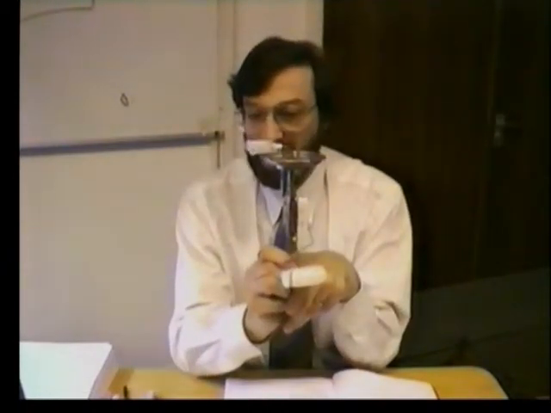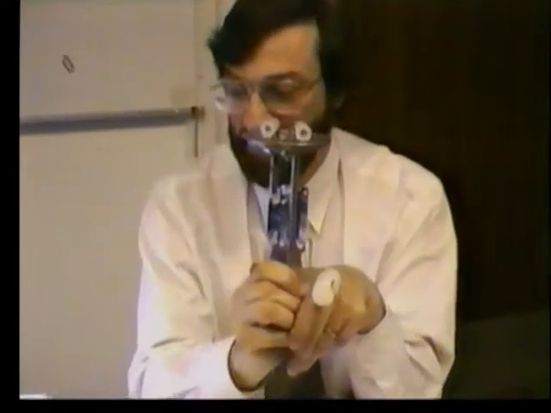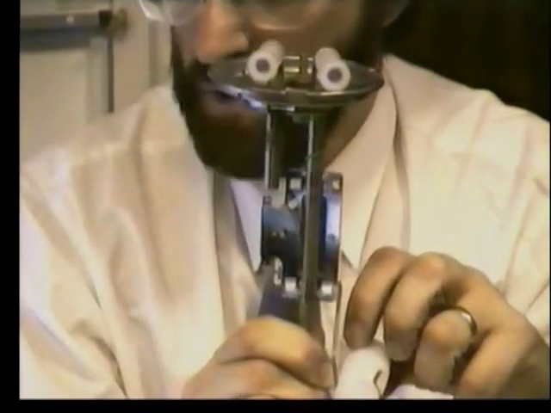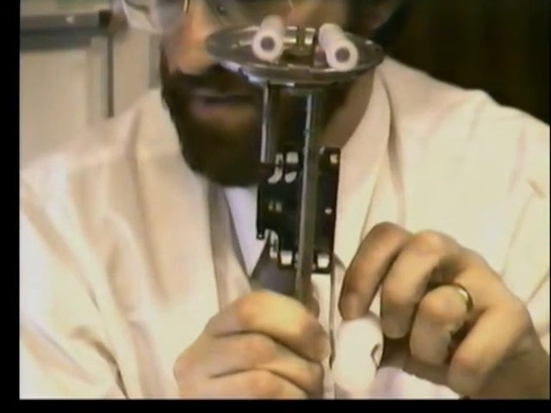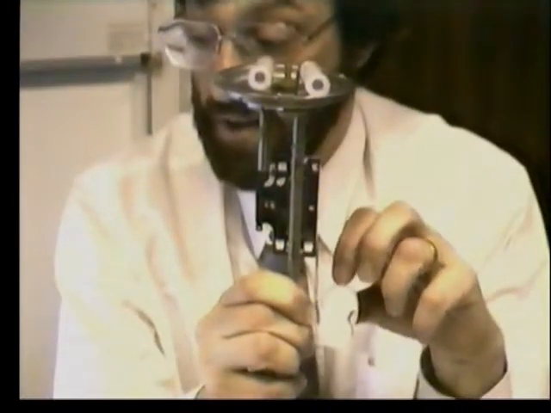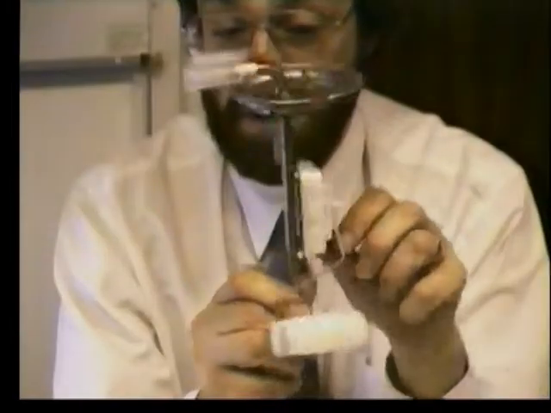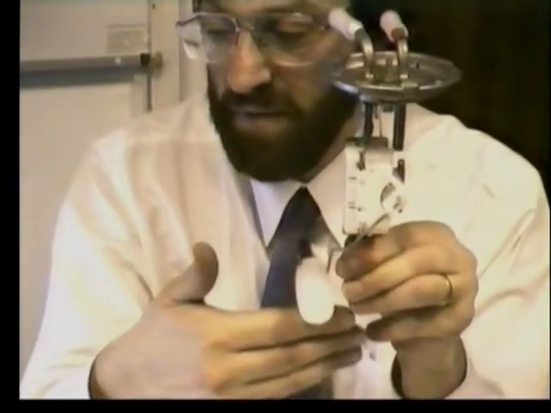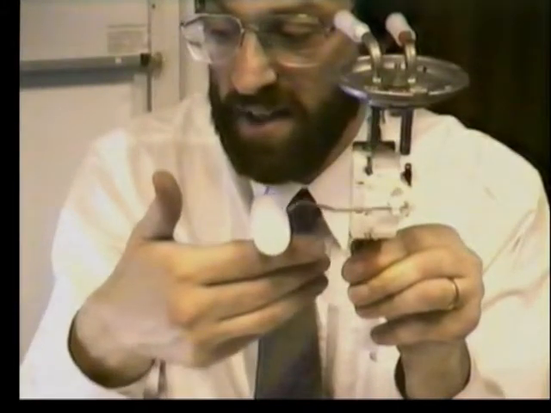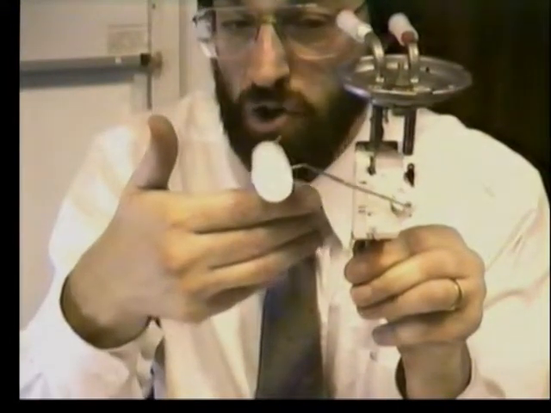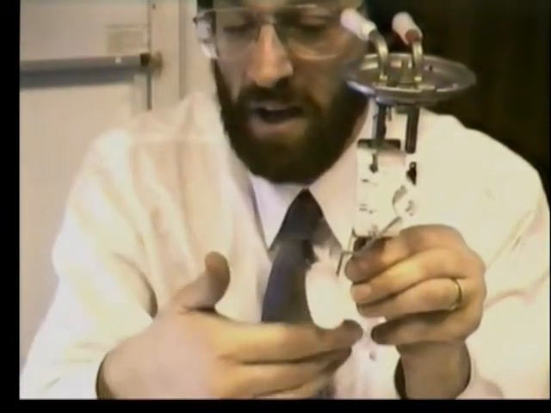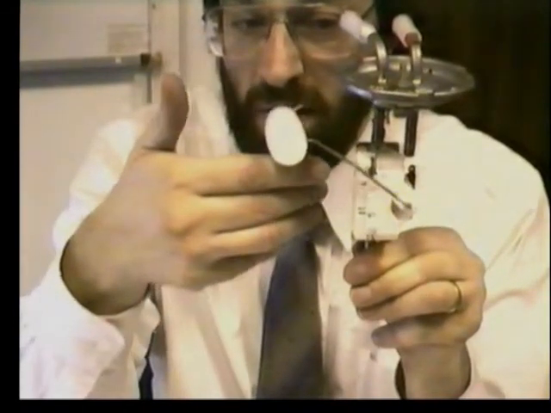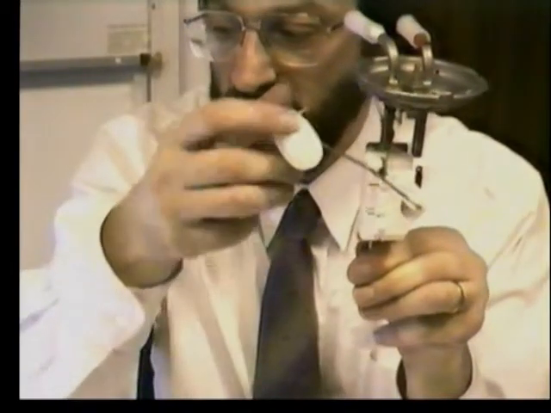Any thoughts as to what this is? It in fact is the fuel gauge from a car. The fuel gauge from a car. And look here, we have a float mechanism. Turn it round. There's a float. As the fuel level rises, the float rises, and so it transduces volume into an angular rotation.